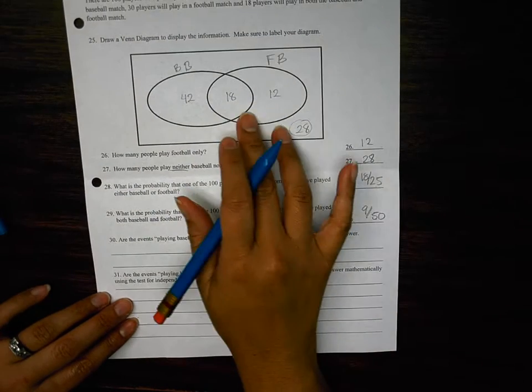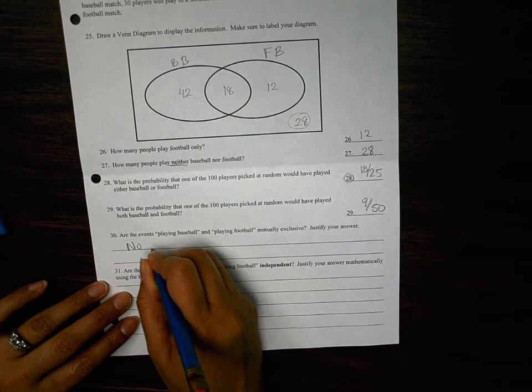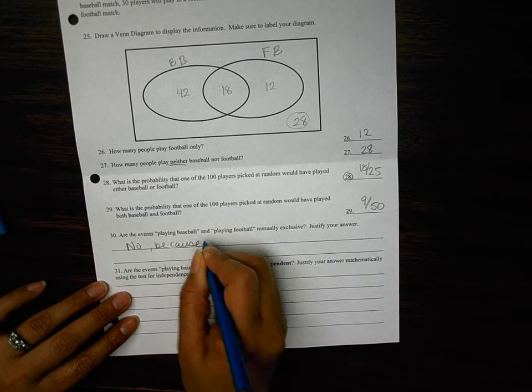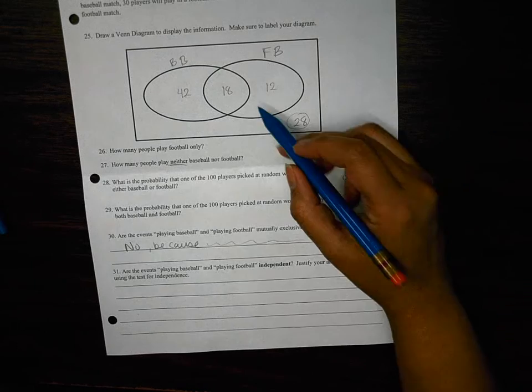Are the events mutually exclusive? Yes or no? You need to be able to answer that. There's overlap. Are the events mutually exclusive? Yes or no? No. No, because, and you need to give a reason.